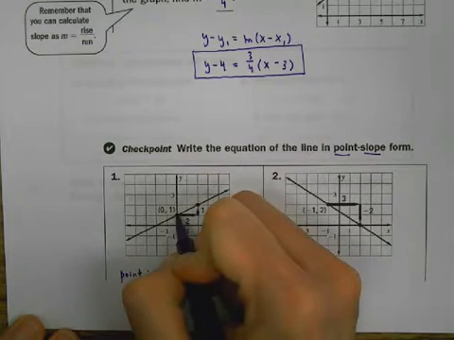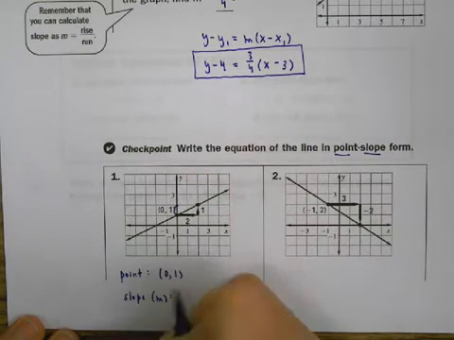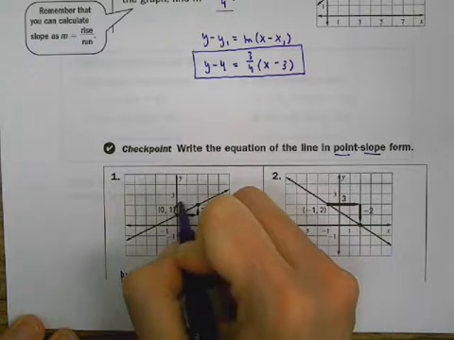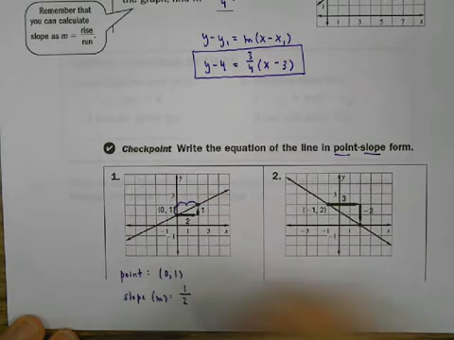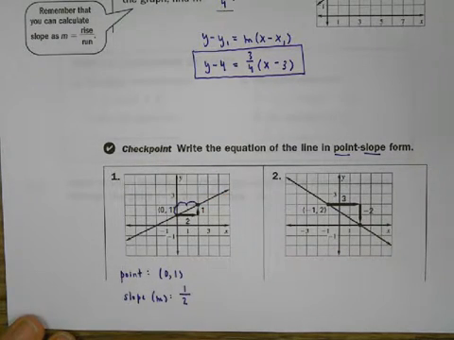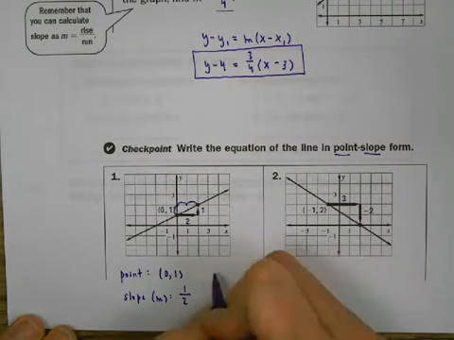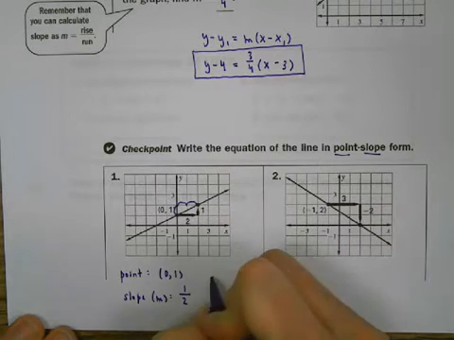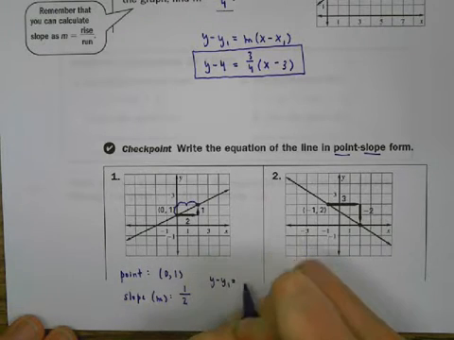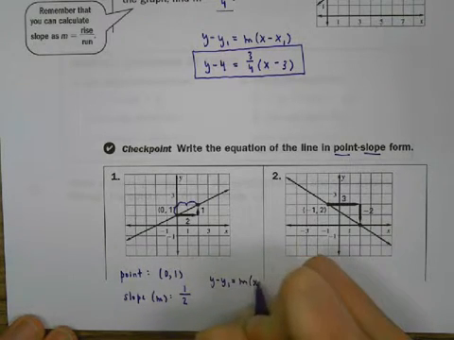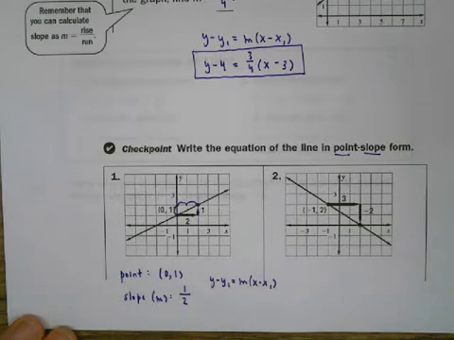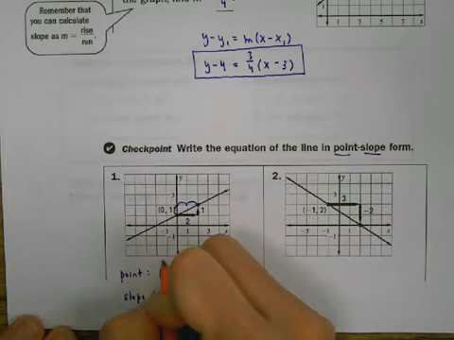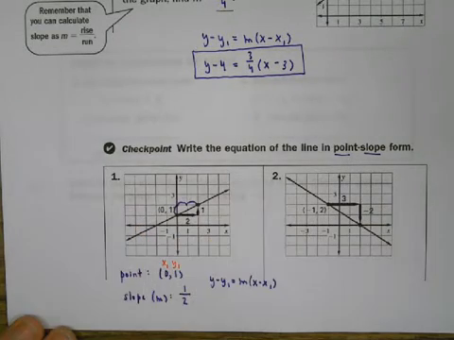And then our slope, we're just going to get off the graph using our rise over run. So from here to here, I have a rise of 1 and a run of positive 2. So my slope is 1/2. So I know my formula. And again, I would recommend writing this down over and over because that's going to help you memorize it. Our point-slope form is y minus y1 equals m times x minus x1. And remember, this point here is really your x1, y1.